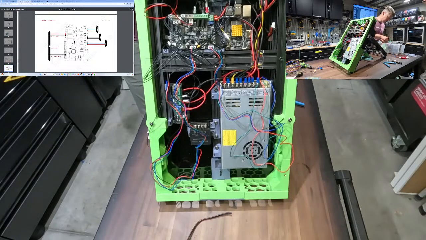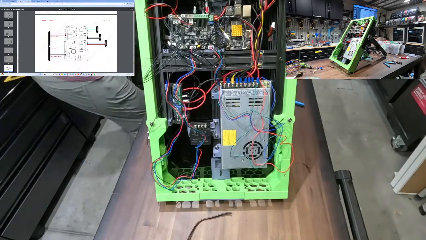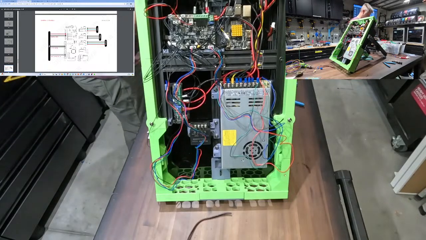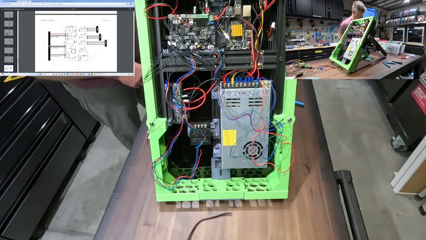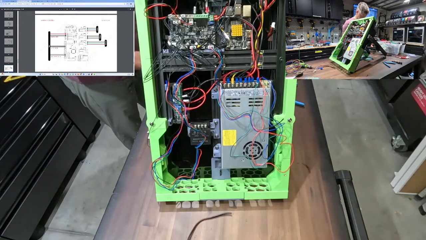Let's see. Yeah, I'm gonna have to manufacture some cable extensions. I'm gonna save that for another night, I think. Maybe I'd have some downtime at the office, which I rarely do.